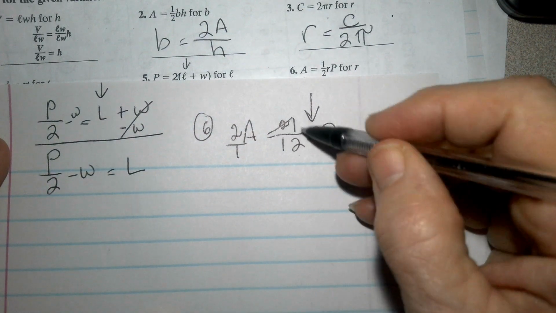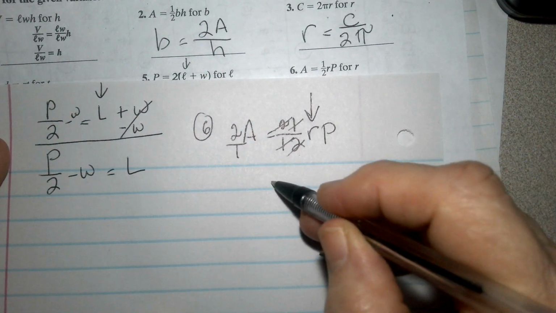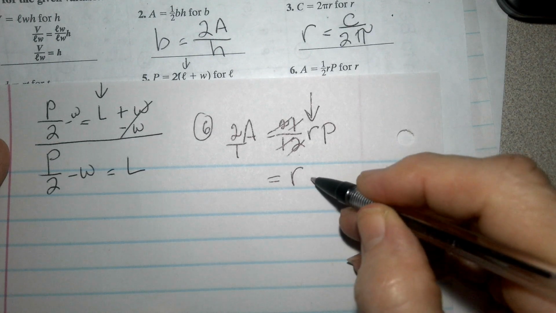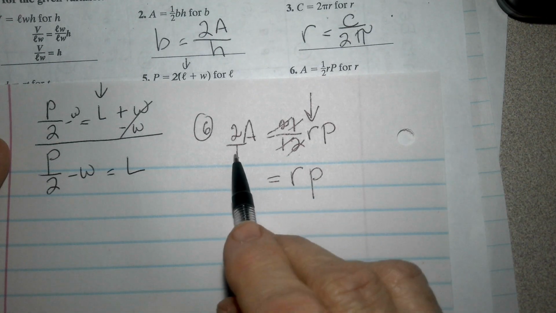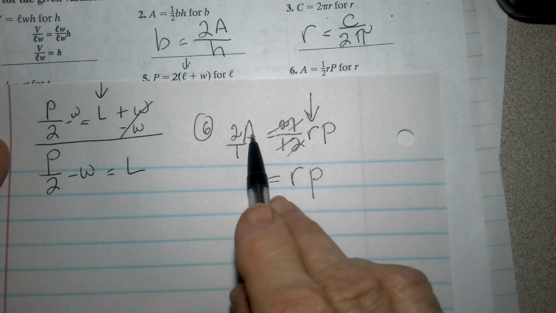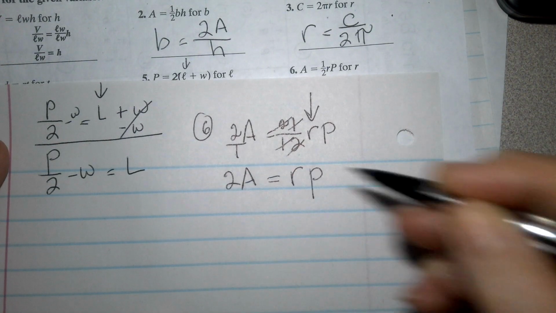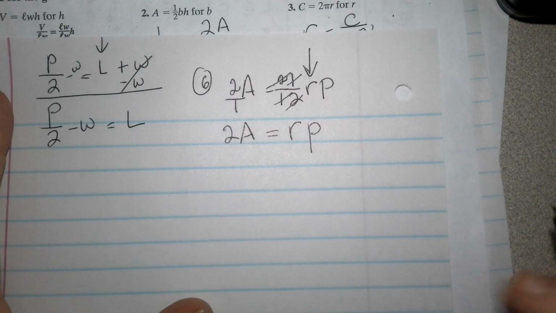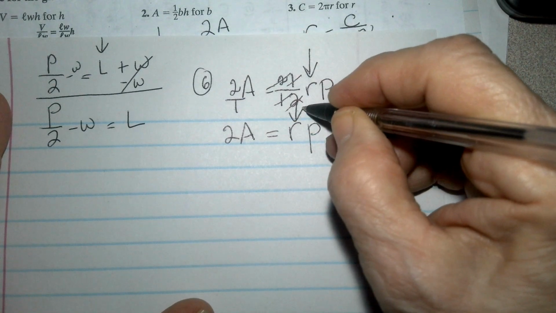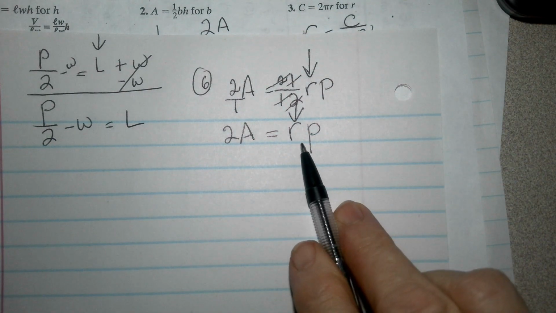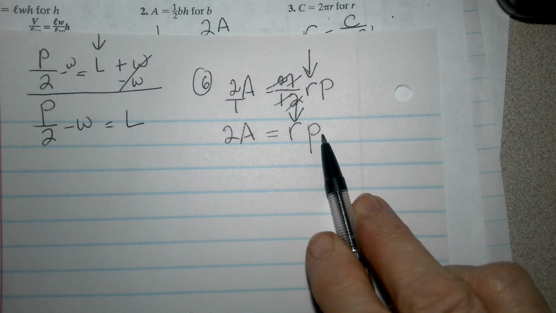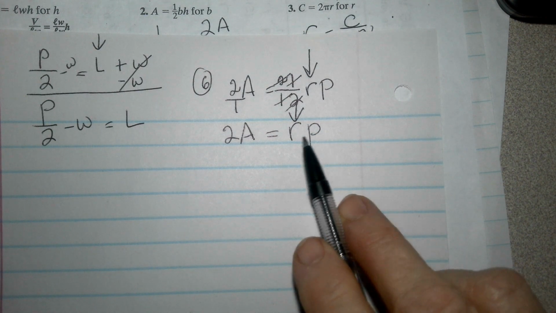So this cancels out. That cancels out. And it's equal to RP. And this one I don't need any longer. 2A is 2A divided by 1 is still 2A. And then we're keeping the R. We want to get rid of the P. This should be easy. What should we do to get rid of the P?